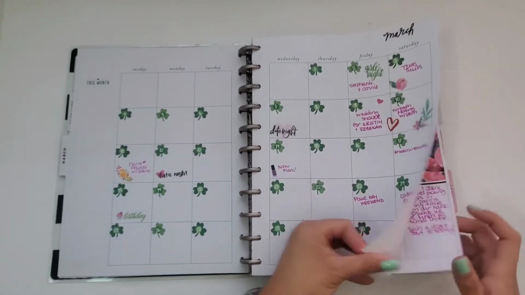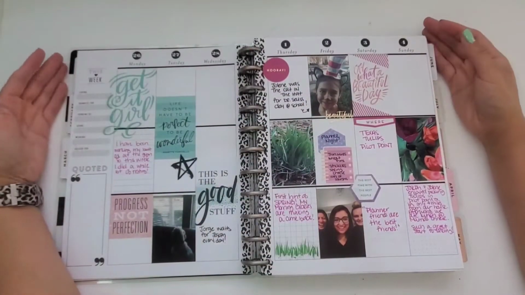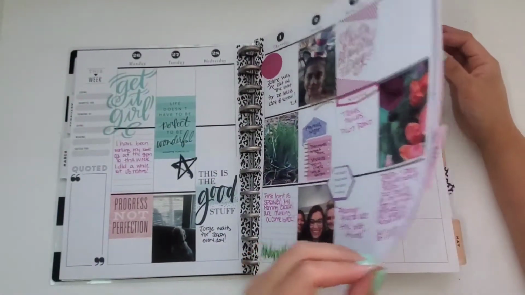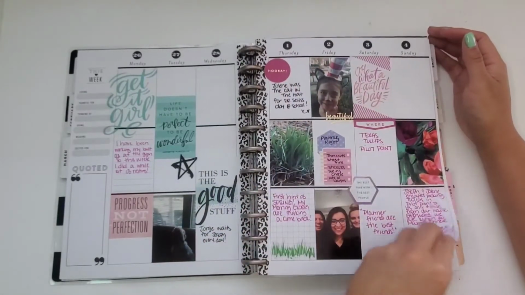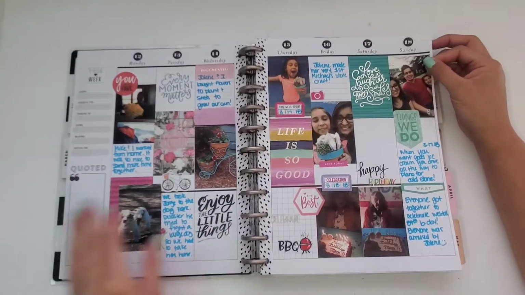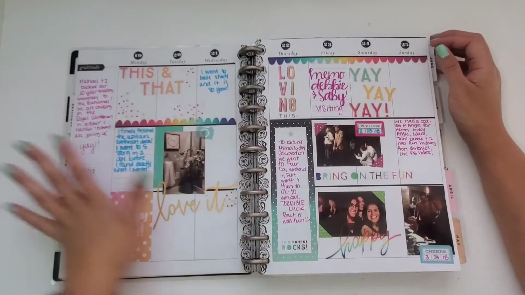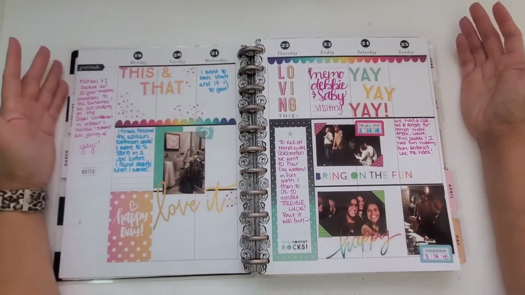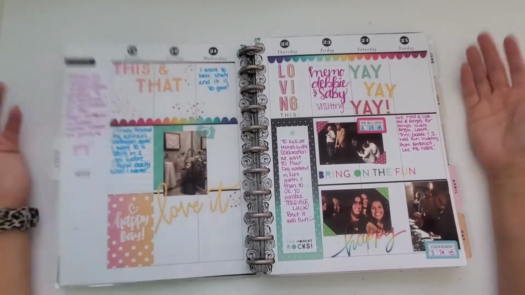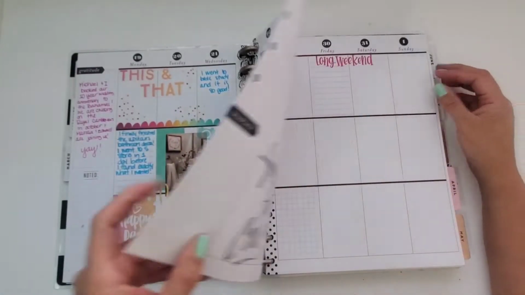So one of the challenges that I had while using this big Happy Planner to memory keep is the dates. I didn't always have photos to take for things that happen on that date. I know people say don't worry about the dates, just stick it on there like it's a scrapbook. But if that's the case, then why am I using a planner to do it? Why don't I just use regular old paper? I don't need a planner if that's the case.